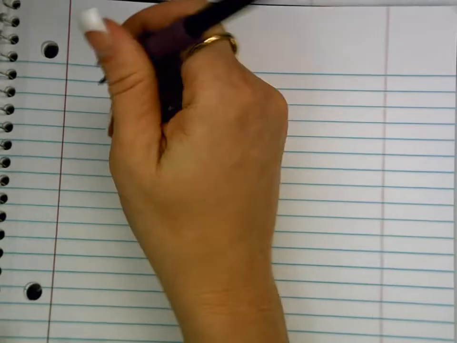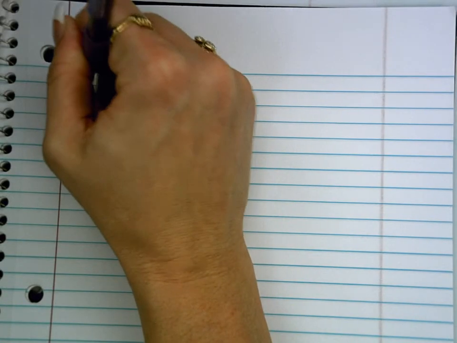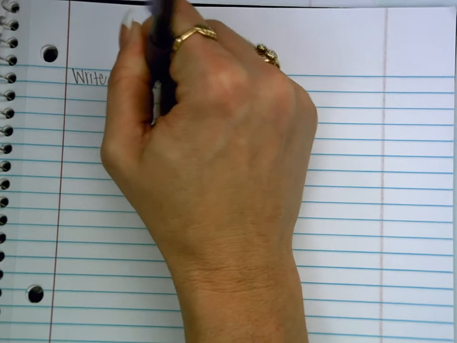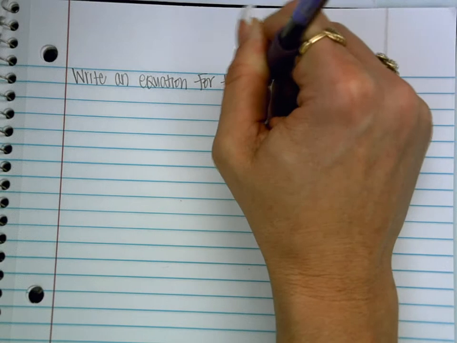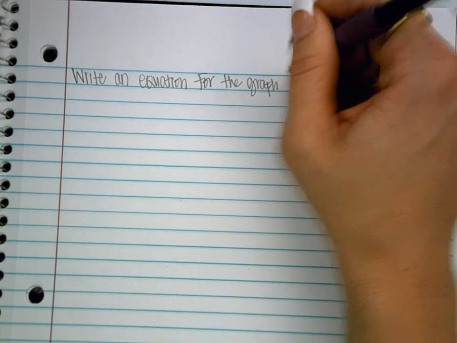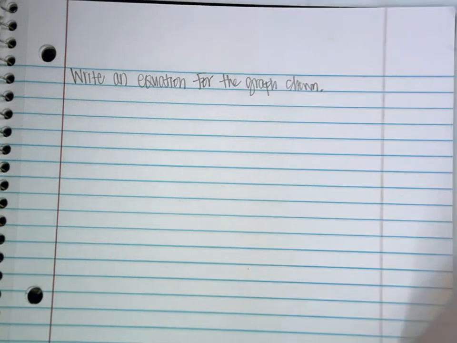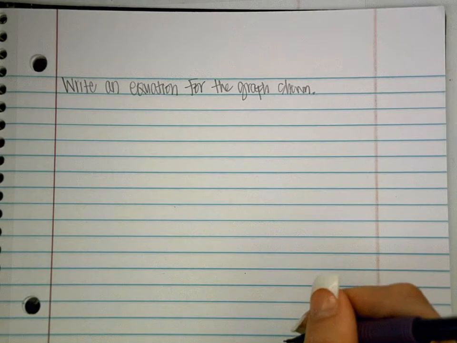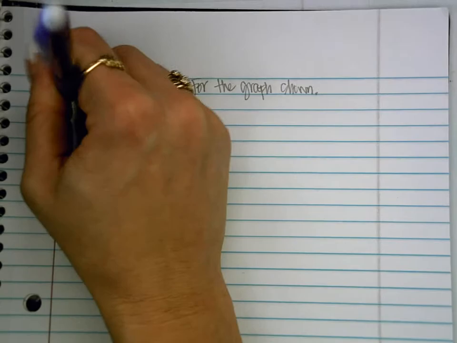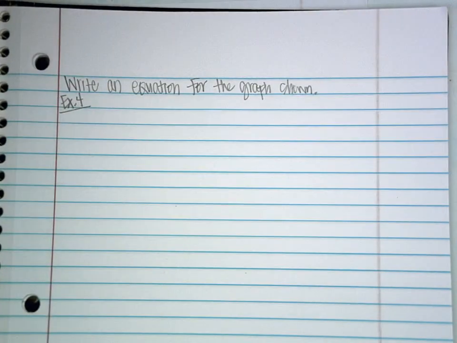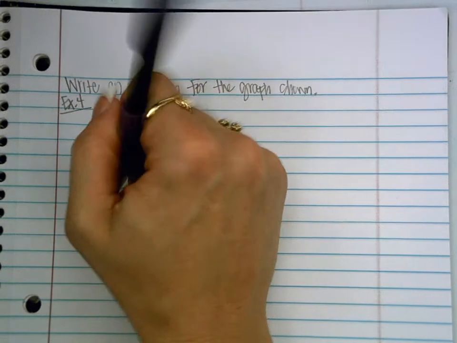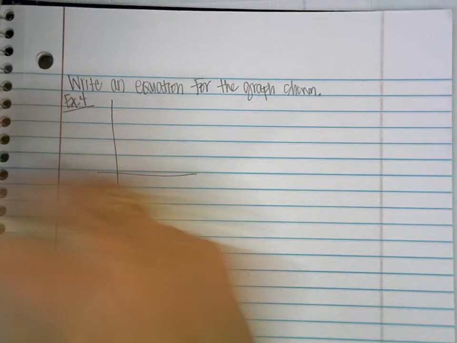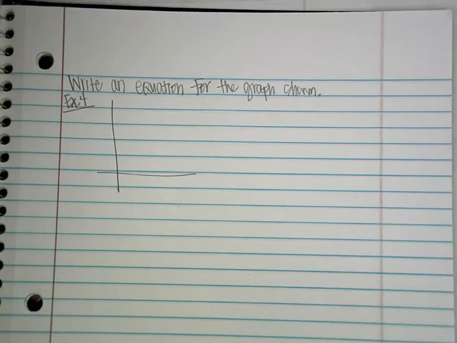Okay, next thing I want you to do is write an equation for the graph. Write an equation for the graph shown. It's always going to tell you to write a slope-intercept equation. It's the same thing. It's technically telling you to write it in what's called slope-intercept form, but it's really the same thing. I'm going to give you a grid. On your homework, don't worry, it's going to be like the nice grid in the back, so it should be super easy for you.